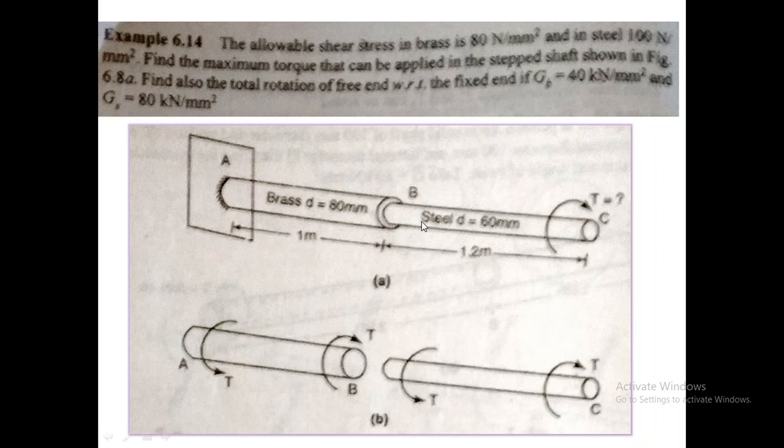So we have some more problems where we have a stepped shaft with one end fixed and the torque applied at the other end. Here we have two materials.